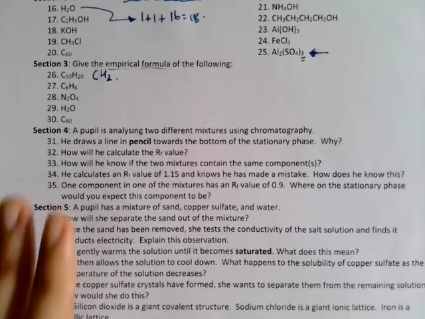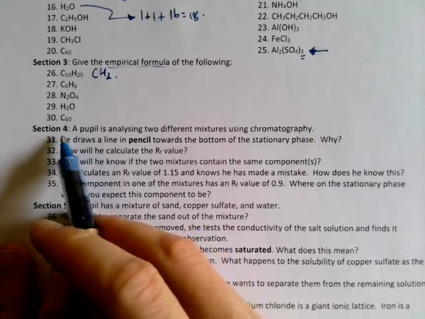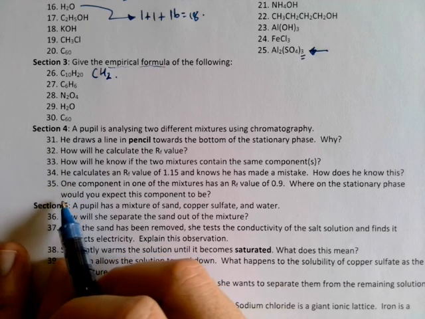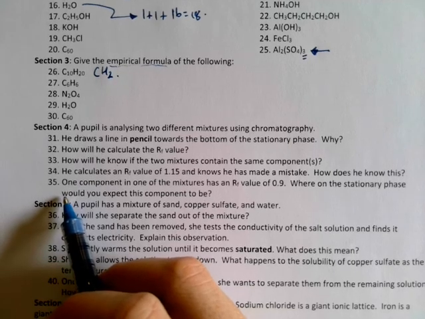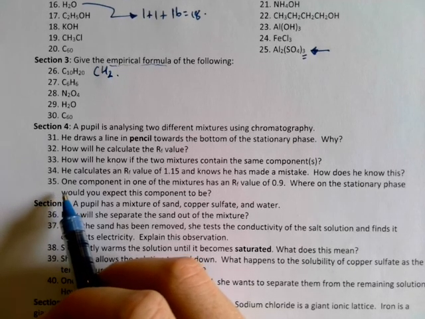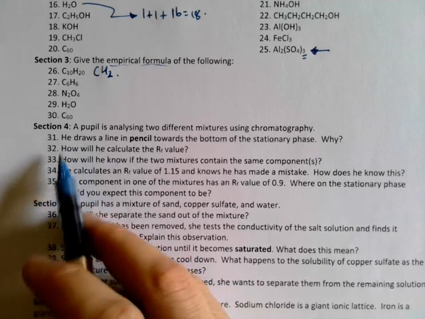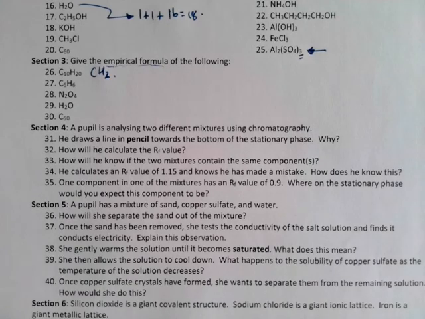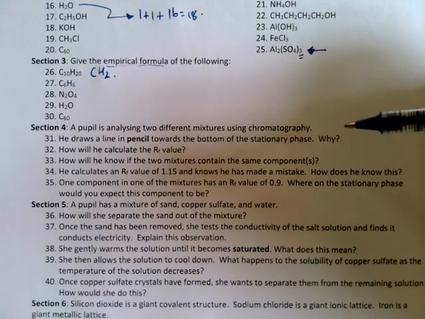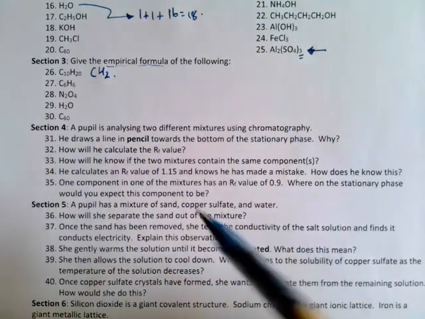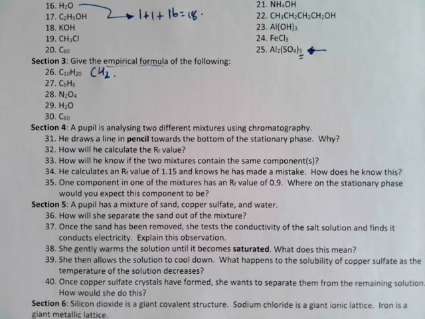Section 4, this is about chromatography. Now these questions are all fairly straightforward. You will need to remind yourself of some of the aspects of chromatography just to make sure you get these right, but I don't think that's going to take you very long. Some of them, for example, why is it a line in pencil? You might be able to remember that immediately. How do you calculate the Rf value? You might not remember, so you need to look that up.